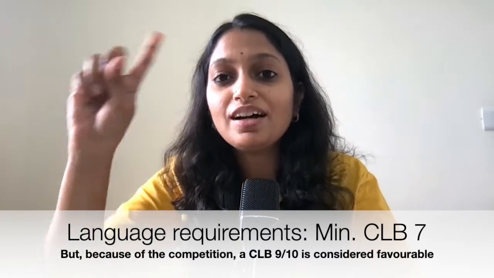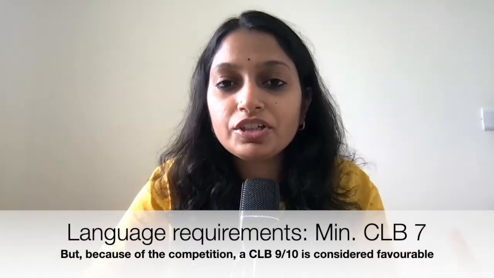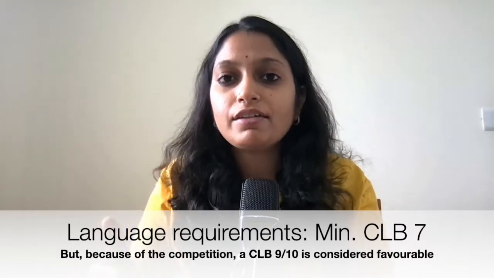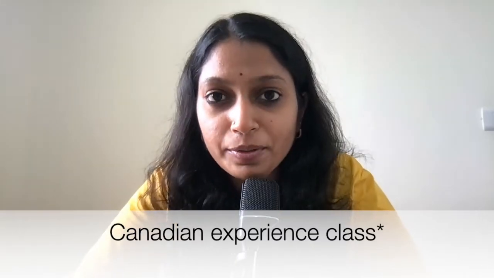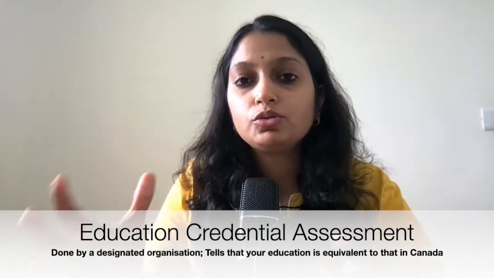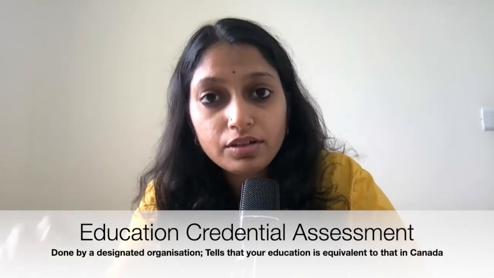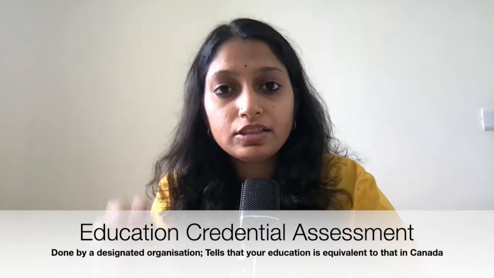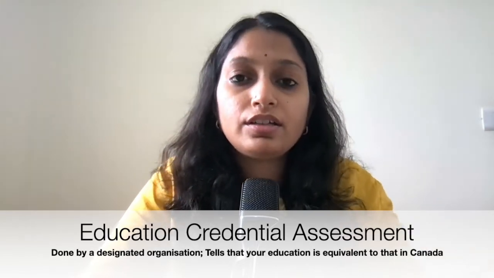But there's a catch. Remember, the CRS becomes high if your CLB is as high as 9 or 10. So even though the official website says CLB 7, you will always have to target a CLB 9 or 10 in case you want to apply through the Express Entry program, either as a Canadian Experience Class or as a Federal Skilled Worker. With the language requirements and your work experience details, you will also need to have your Education Credential Assessment. If you did not do your bachelor's in Canada, you will need to get your ECA done from a designated organization back in India. This organization will certify that your degree or education is equivalent to a Canadian degree or diploma.